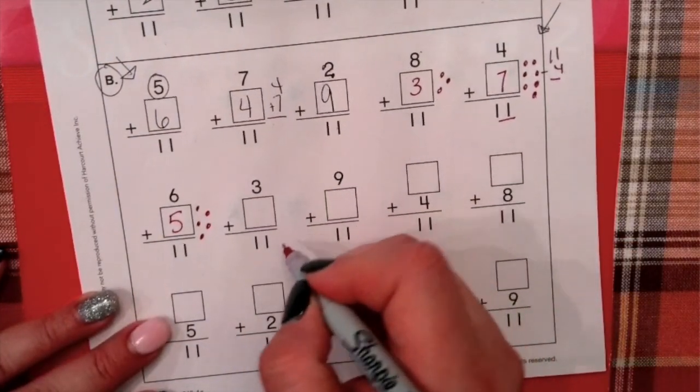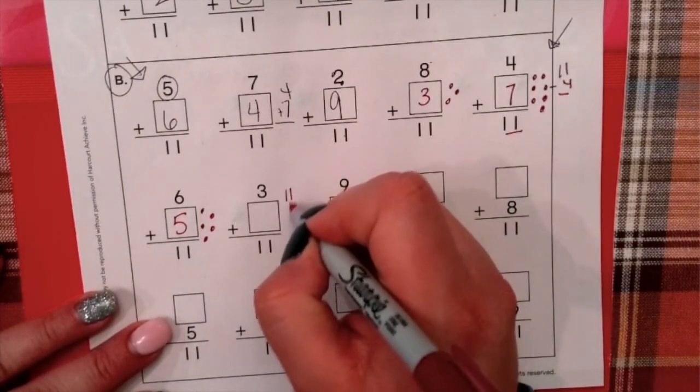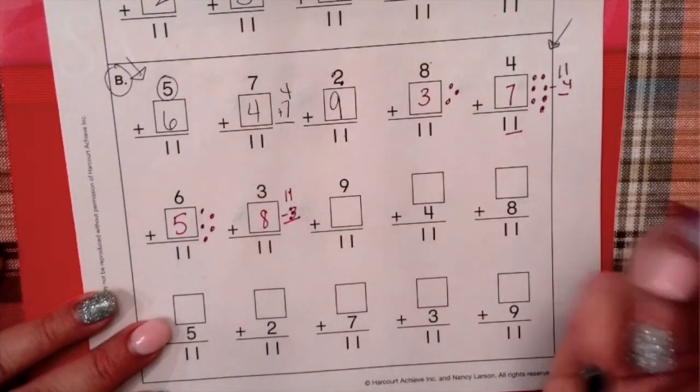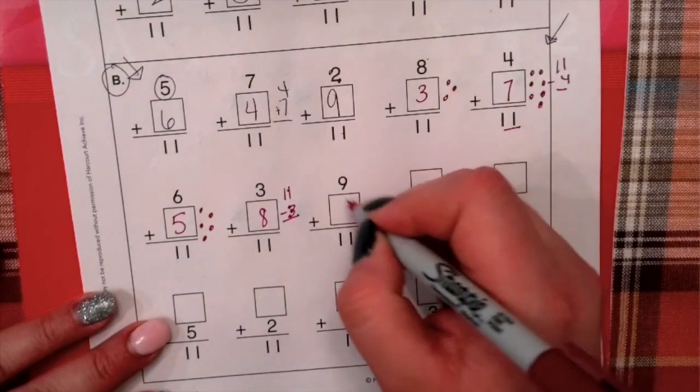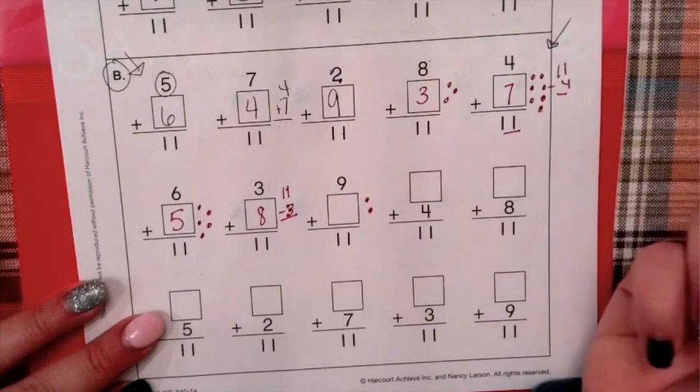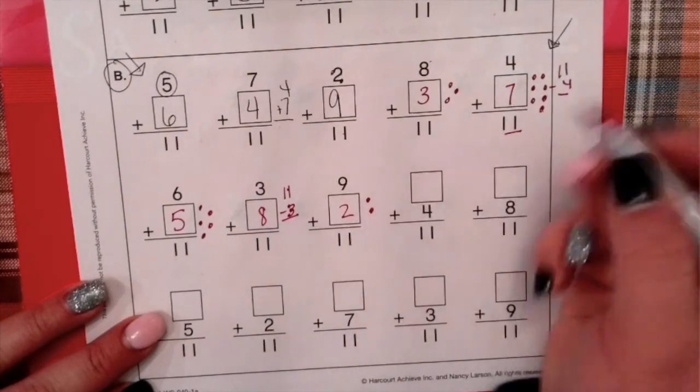3 plus what is 11? Start at 11 and count back 3. 11, 10, 9, 8. 9 plus what is 11? 9 and 11 are close to each other, so it's easier to count up. 9, 10, 11. Yep, 2.